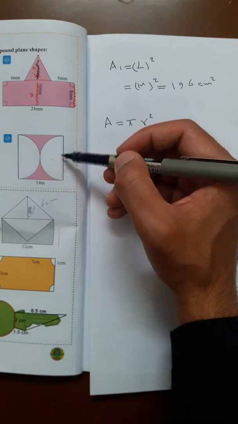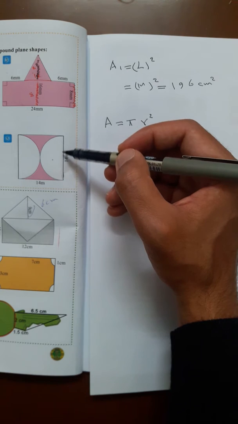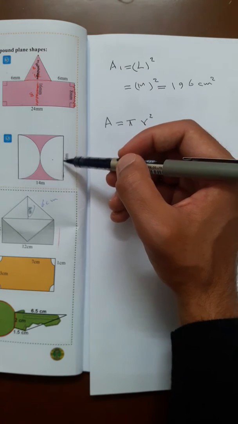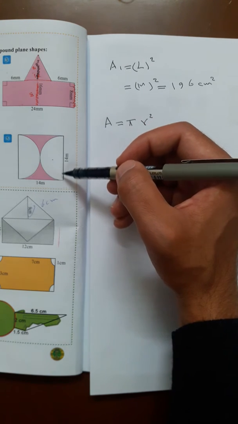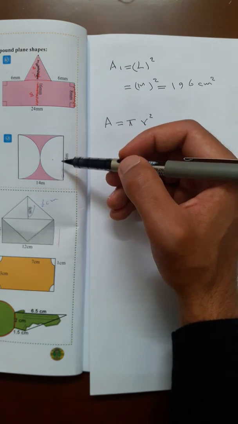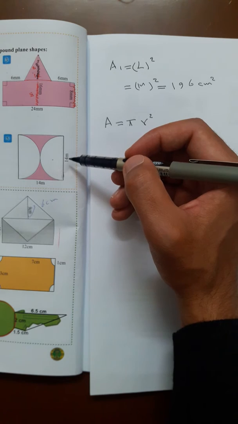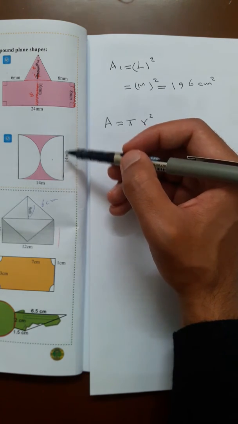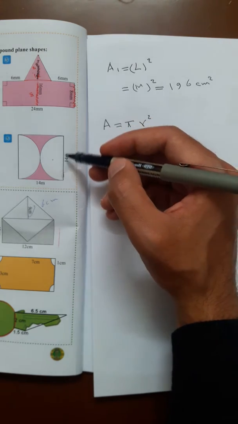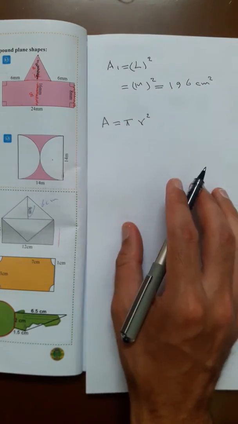This side represents the diameter of the circle, and its value is 14. So the radius of this circle is given by dividing the length of the diameter by 2. So r is equal to 14 divided by 2, which is 7.